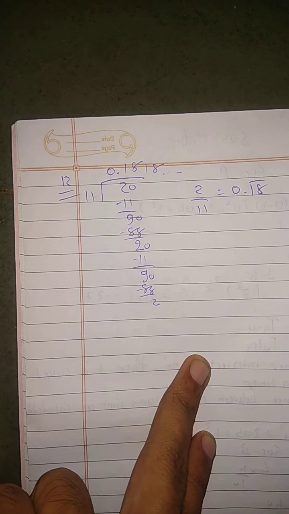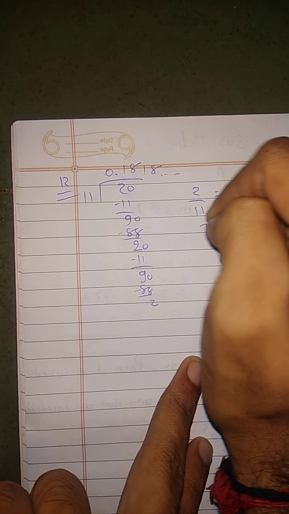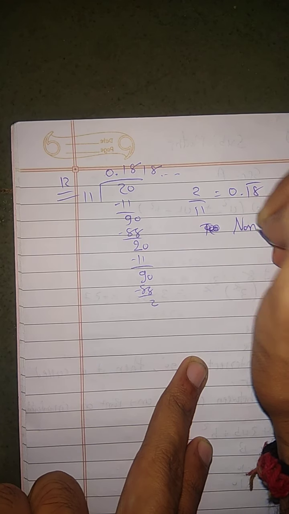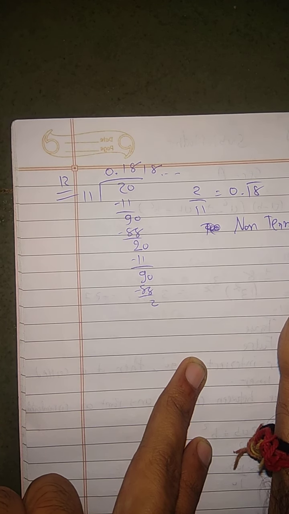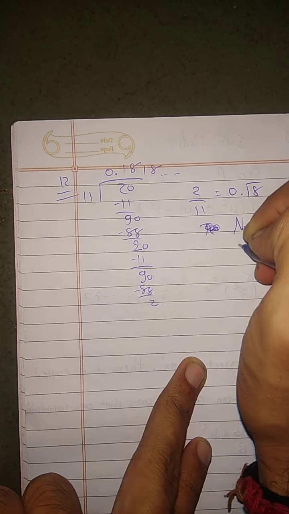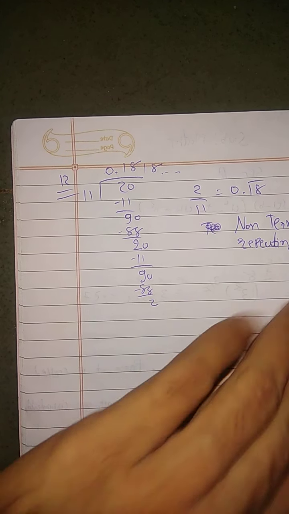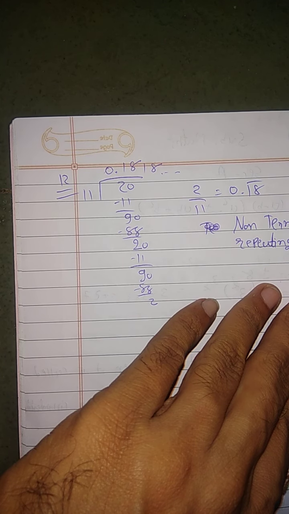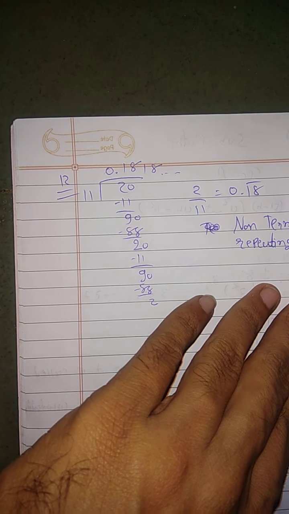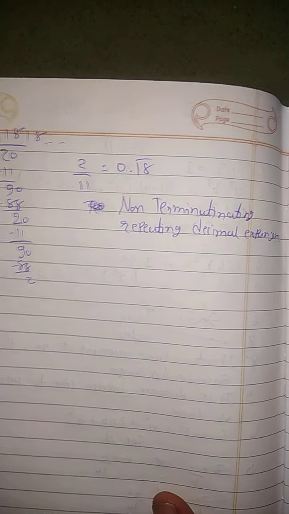Okay, and if we want to write the decimal expansion, so here it is non-terminating repeating decimal expansion.